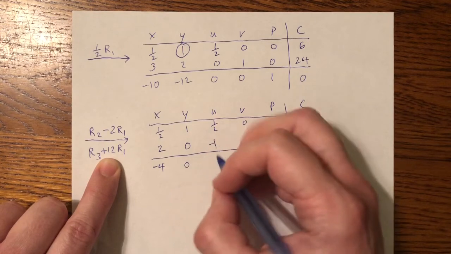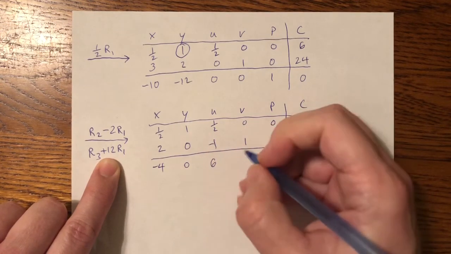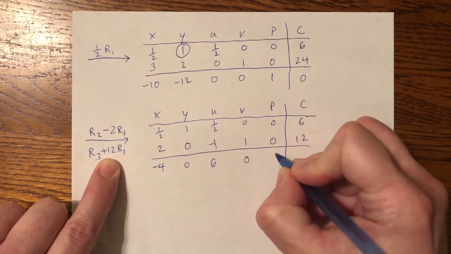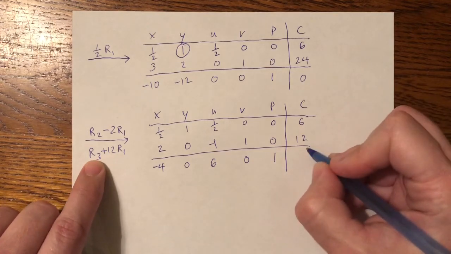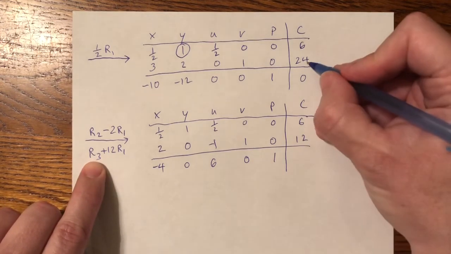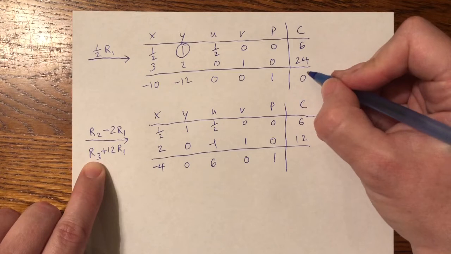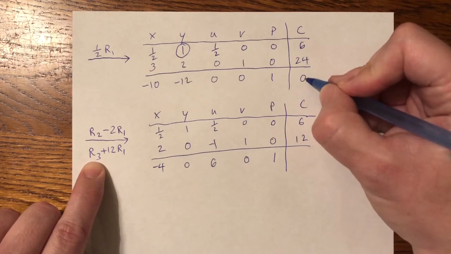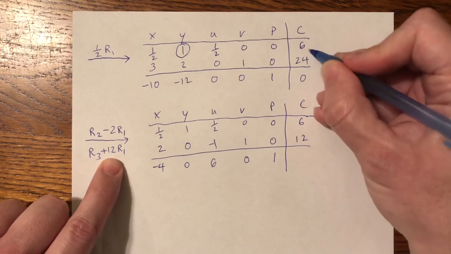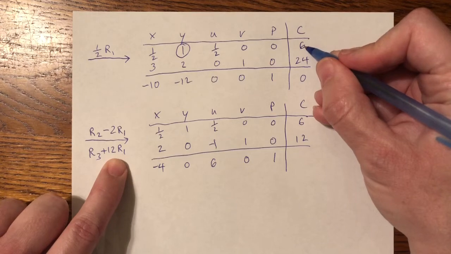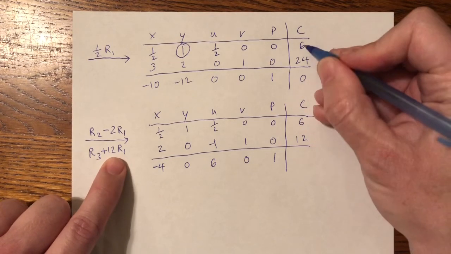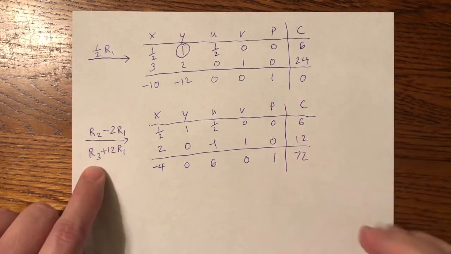You get a 0 here, you'd get a 6 there, you get a 0 here, 1 there. And this last one, I'll go ahead and do this one with you. So the final column, row 3, 0 plus 12 times row 1. So that's going to be 0 plus 12 times 6, which is 72.